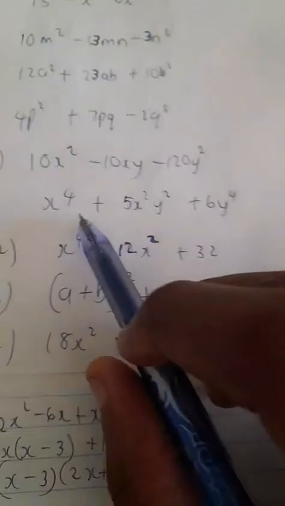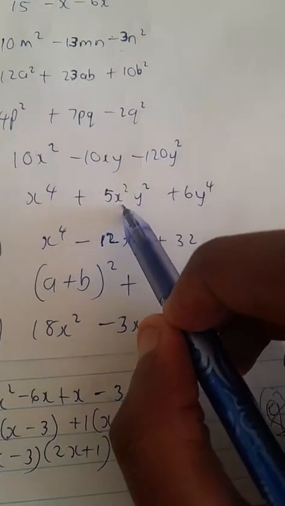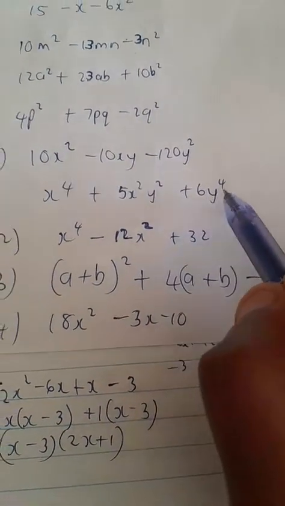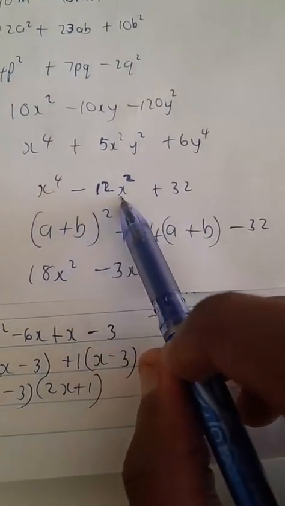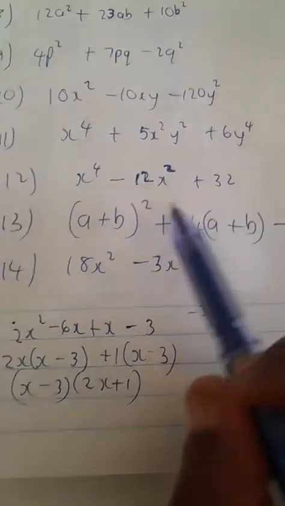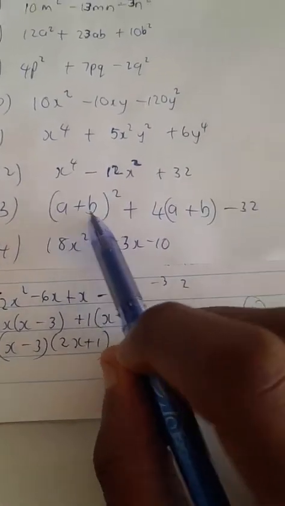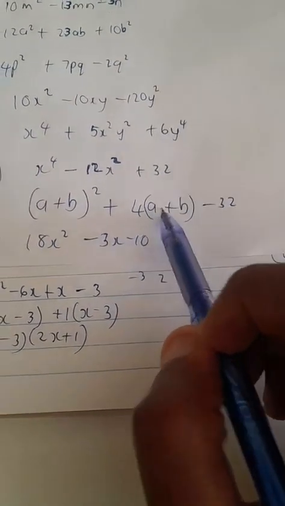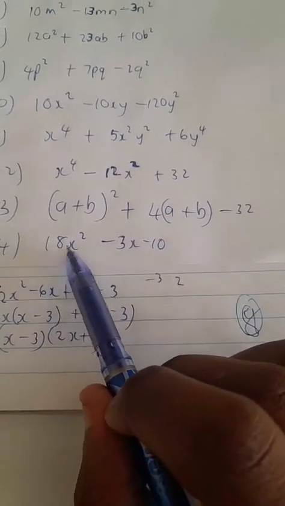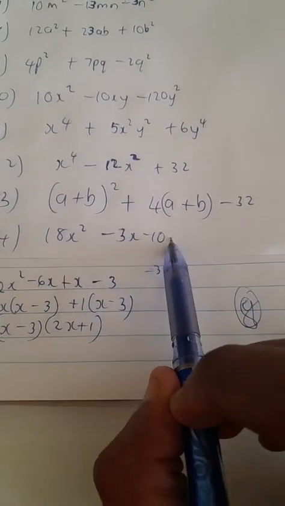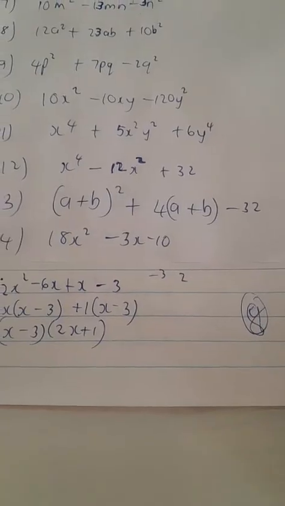The next one: x to the power 4 plus 5x squared y squared plus 6y to the power 4. Just throwing that in there. x to the power 4 minus 12x squared plus 32. I'm also throwing that in there. (a plus b) squared plus 4(a plus b) minus 32. And then last but not least, 18x squared minus 3x minus 10.